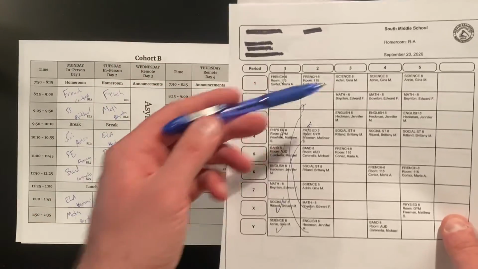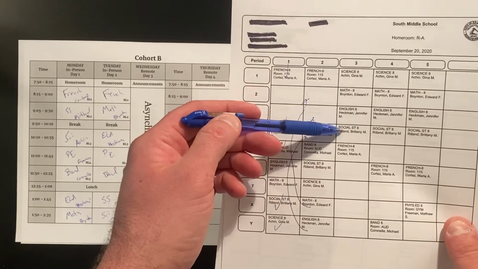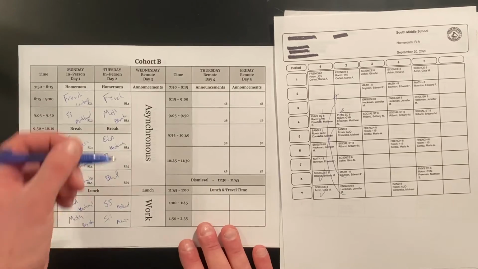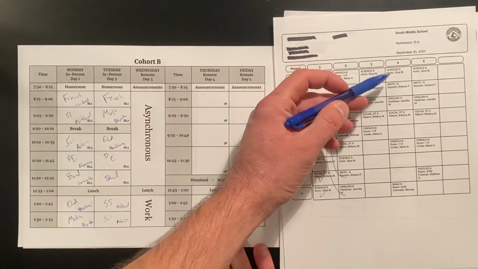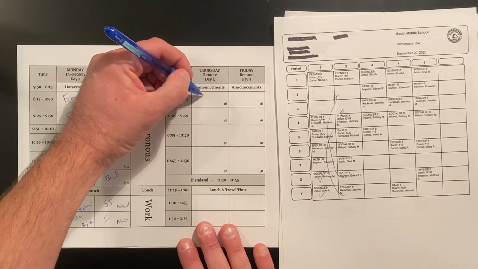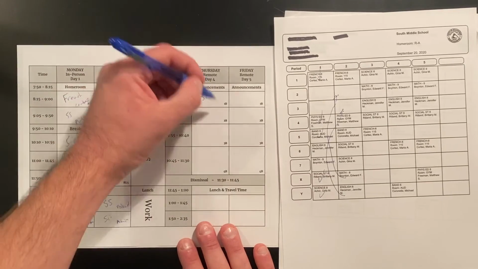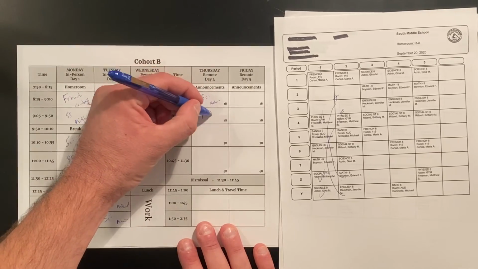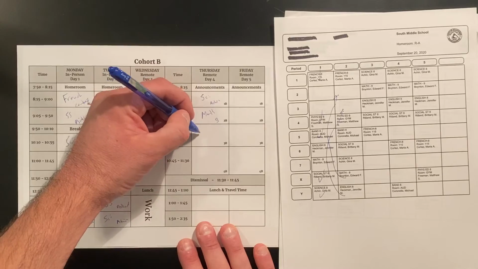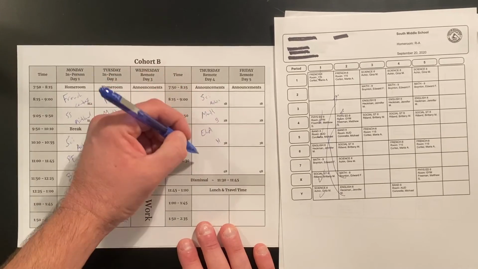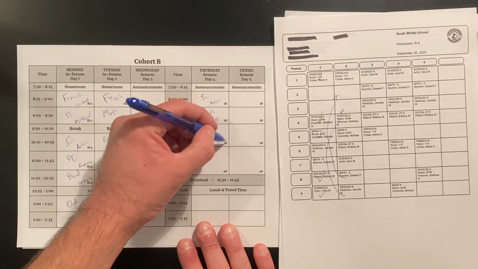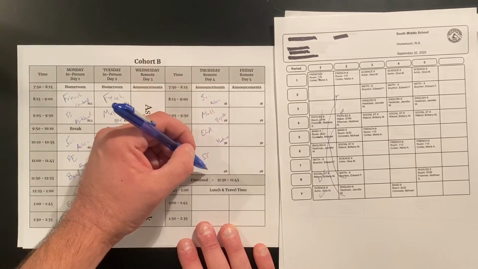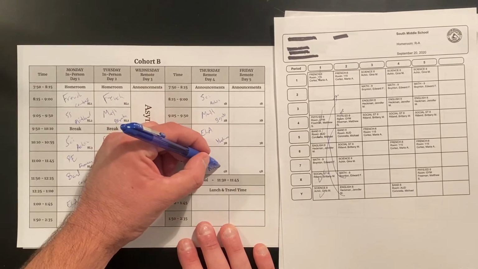Wednesday, you get asynchronous work from all 5 majors: science, math, English, social studies, and French. And the teachers will tell you when everything is due, staggered throughout that day. Jumping to Thursday, I have 4 of my majors in the morning. The world language one is going to be the one that always comes later. Science, math, Mr. B, English, Mrs. Heckman, social studies, I guess I should write that out. Social studies, Mrs. Ritland.